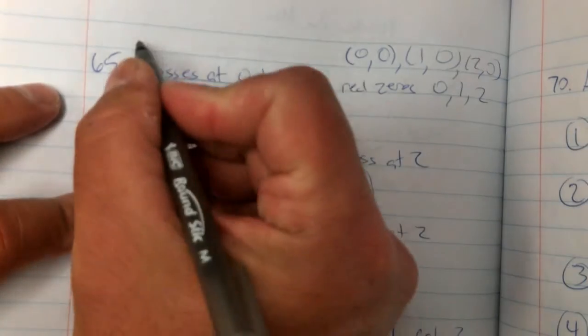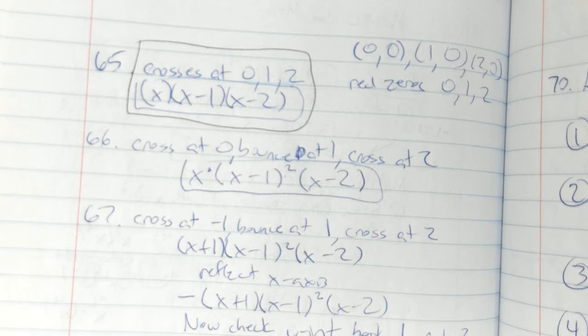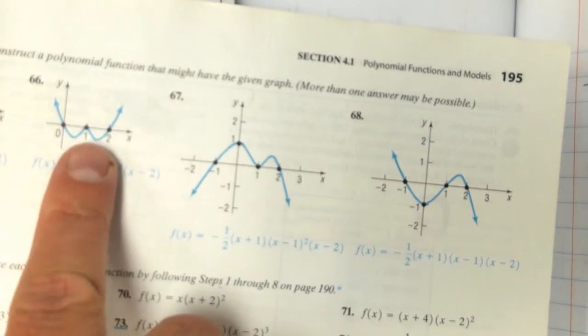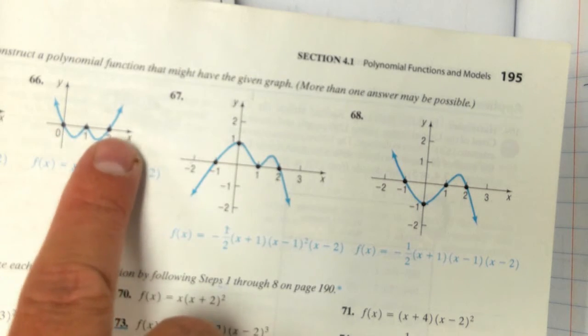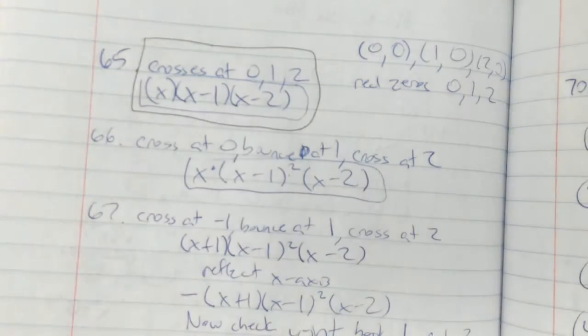Any questions on that? Okay, 66 looks like this graph, and again there are 3 points at 0, 1, and 2 is where they are.